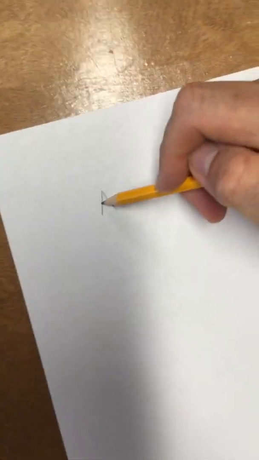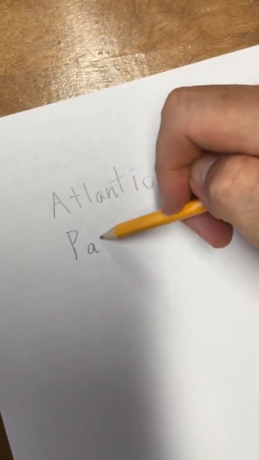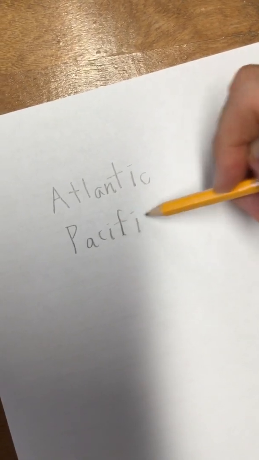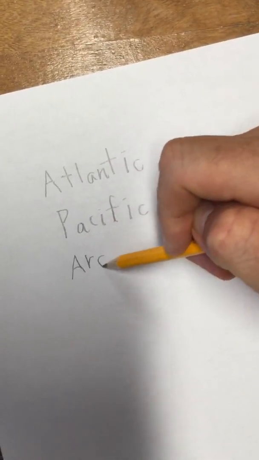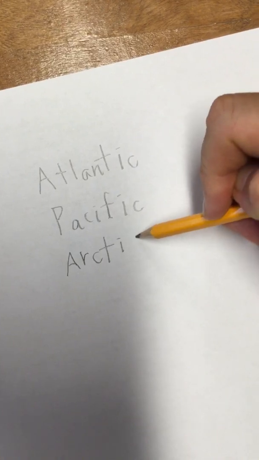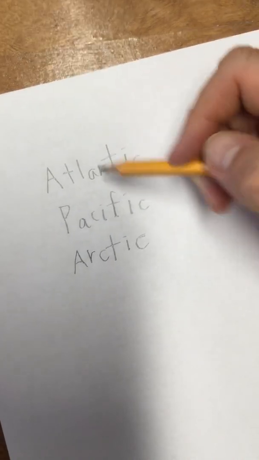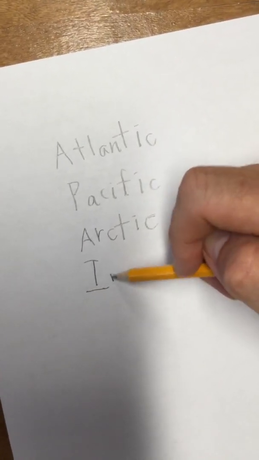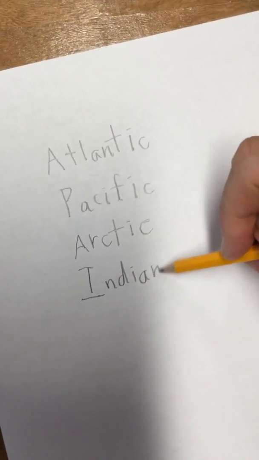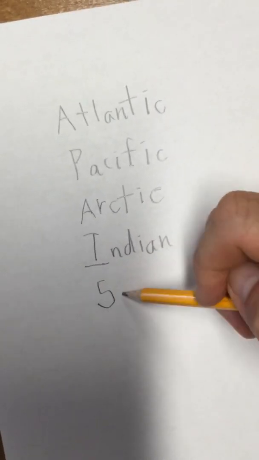The 5 oceans of the world include the Atlantic, the Pacific, the Arctic. These aren't in any special order. I'm just going to name all 5. If you want to write these on your paper too, it's kind of nice to have this little list. Then you've got the Indian Ocean, and the last one would be the Southern Ocean.